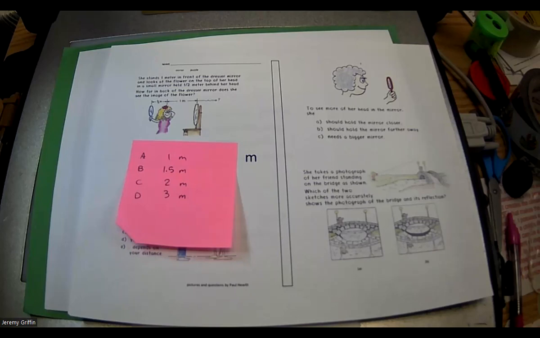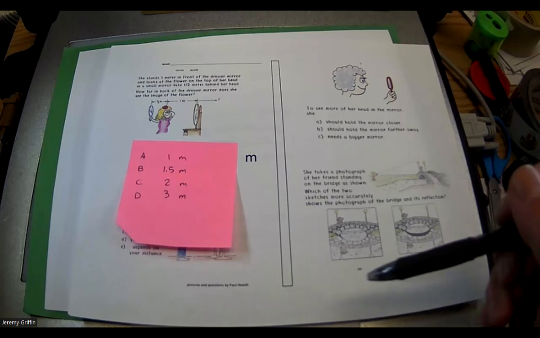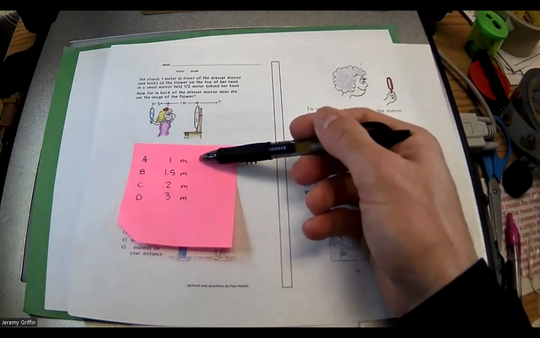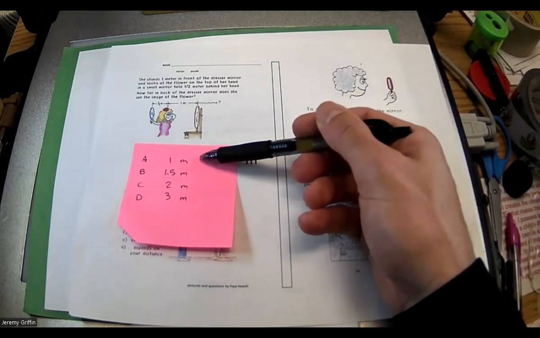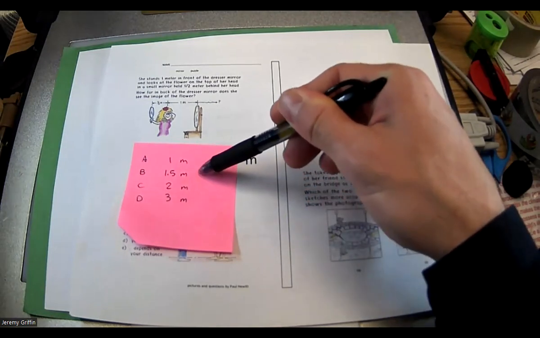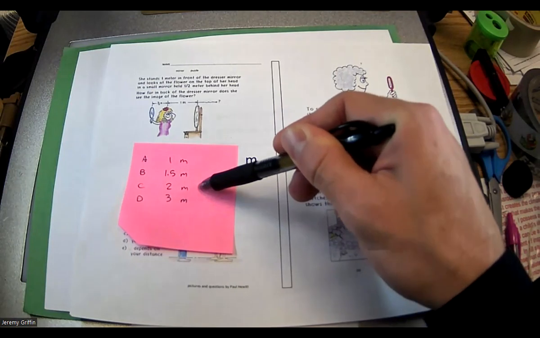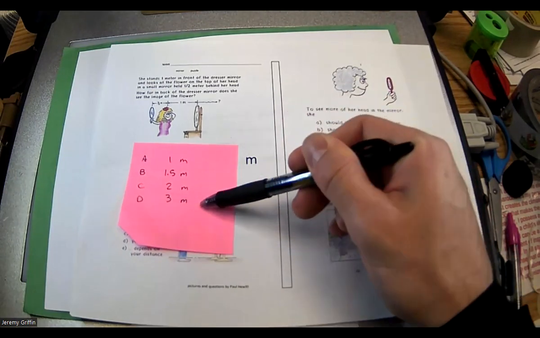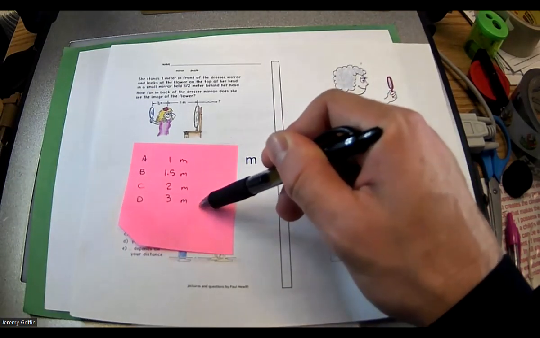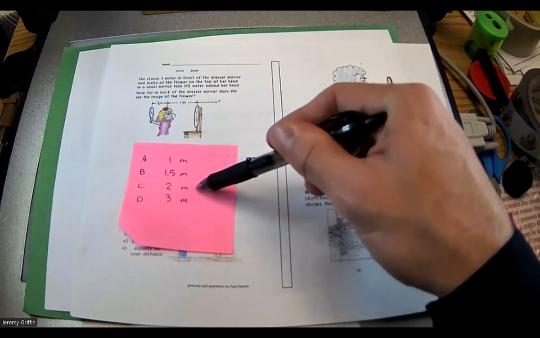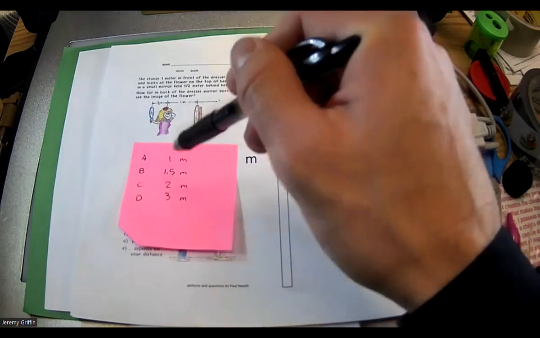All right, so I got the explanation part drawn up here. Let's see, show of hands, what you guys are thinking. How many of you guys think the answer is A, 1 meter? We're going to say it's B, 1.5 meters. Who says it's C, 2 meters? And who says it's D, 3 meters? So it looked like the most votes were on C, 2 meters. That is correct.